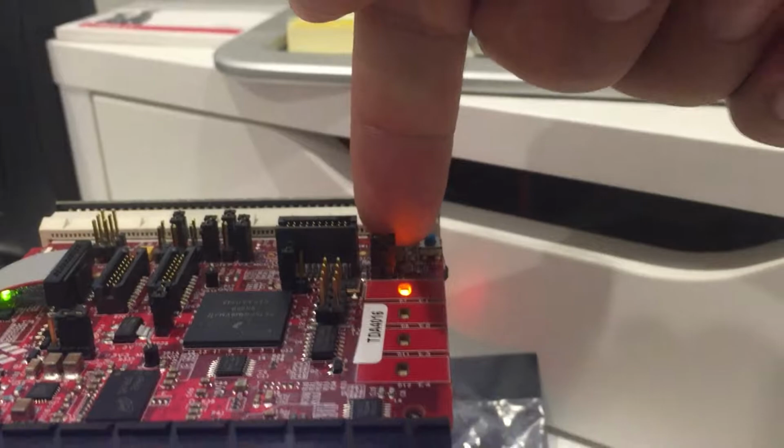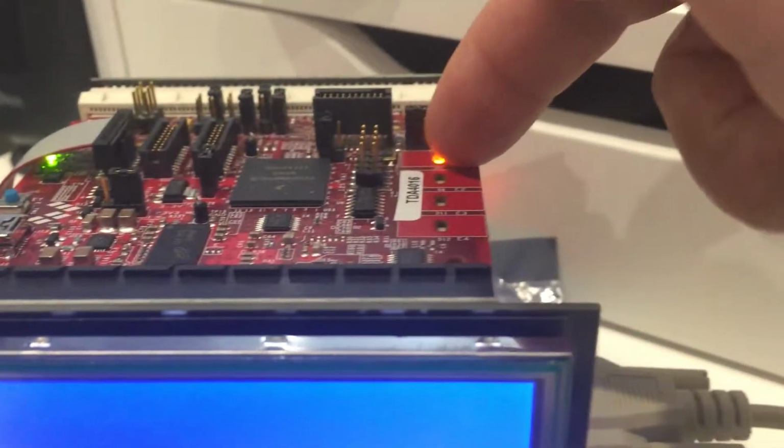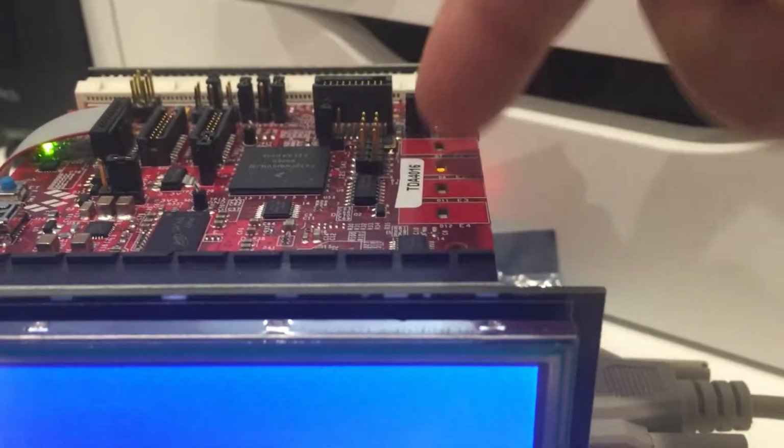If I want to clear that, I can press the first push button. The screen will clear. I can change the color, change that to yellow. Now it will draw in yellow.